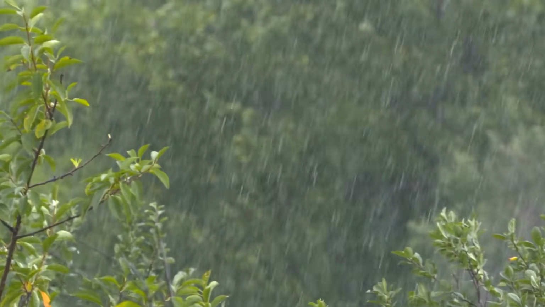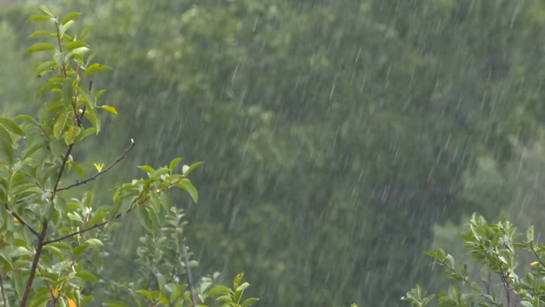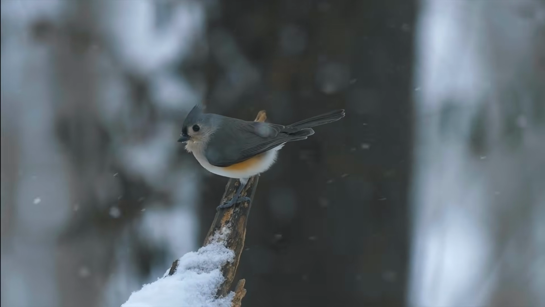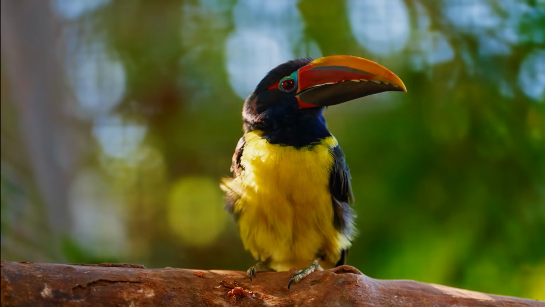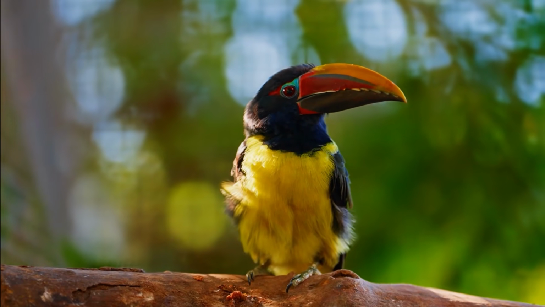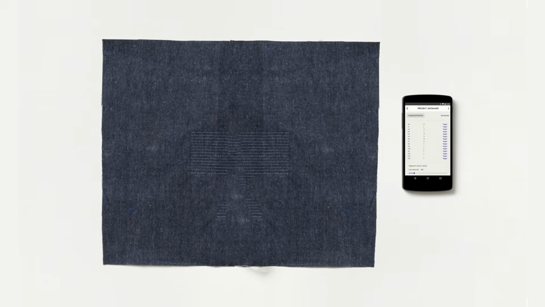Rain or shine, this bird feeder is tough enough to handle it all. It's waterproof and dustproof. Plus, with 2 solar panels on the roof, it soaks up sunshine all day long, so you won't have to mess with batteries.